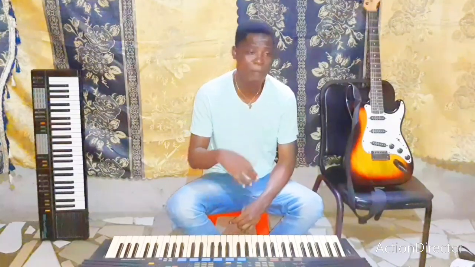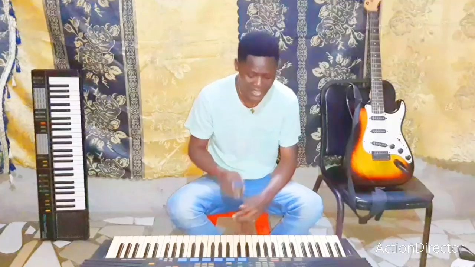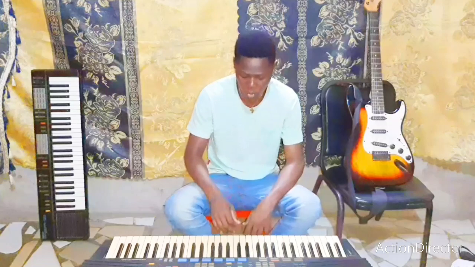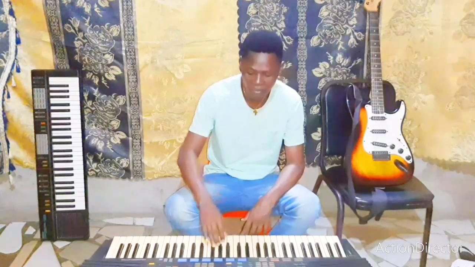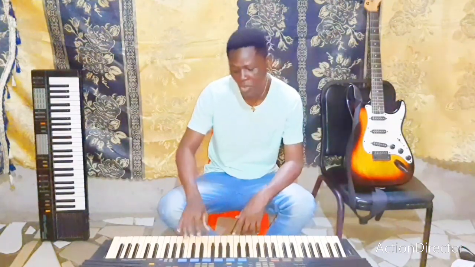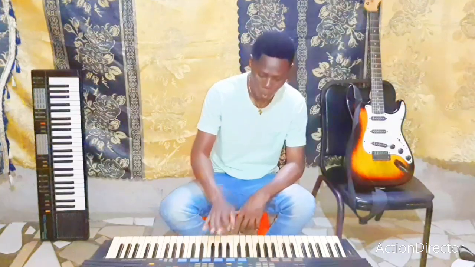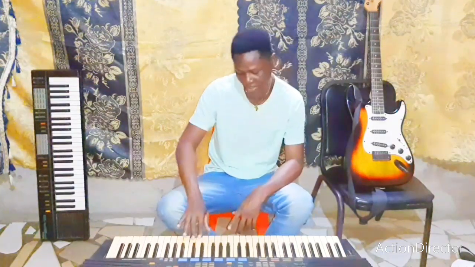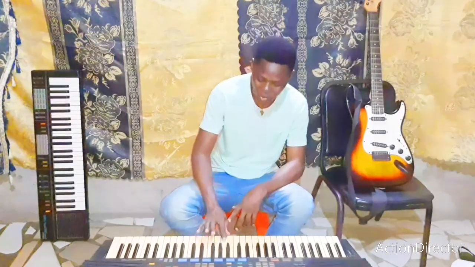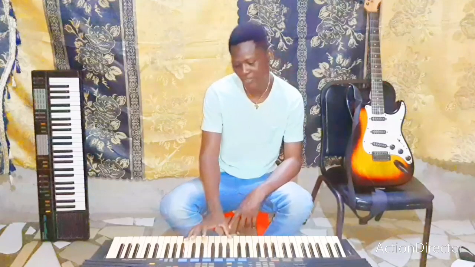Let's go. Before you can play a song with the 13th chord, you need to understand something. The scale starts from your do. We are playing key F. So do re mi fa so la ti do, la so fa mi re do. That is 1 2 3 4 5 6 7, and 1 again.